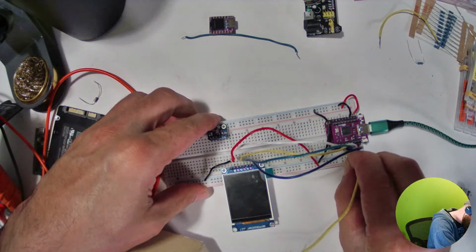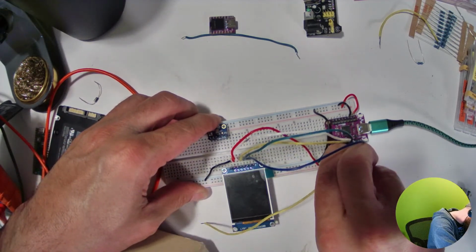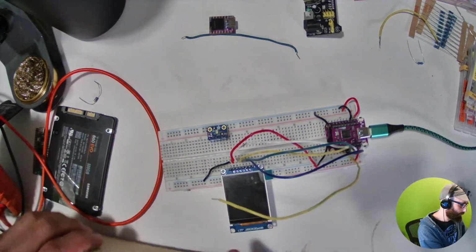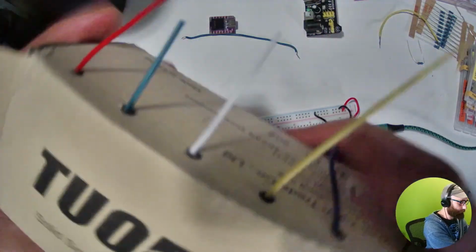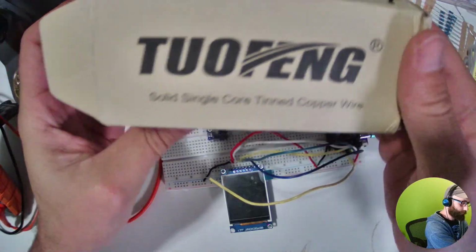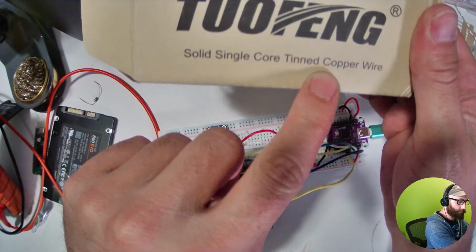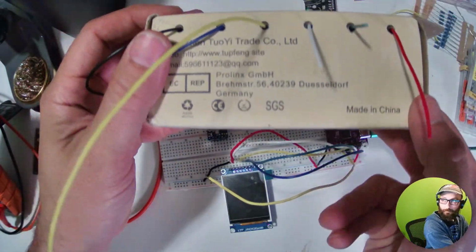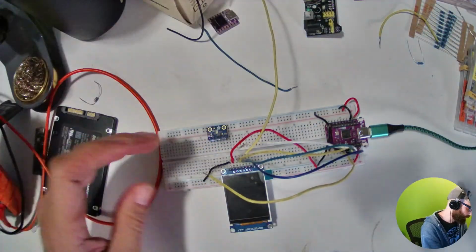Get a couple of the female jumpers, but for the male jumpers, just use solid core wire you can buy. This is what I have, the two fang solid single core tin copper wire. So yeah, it's a good addition to have.